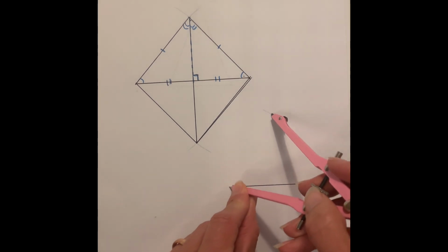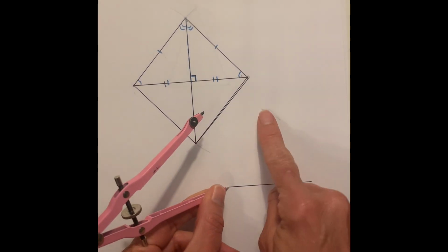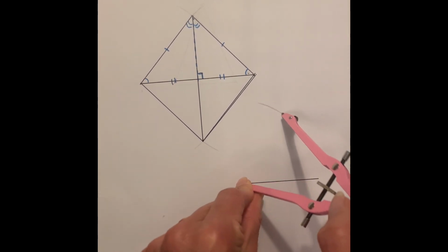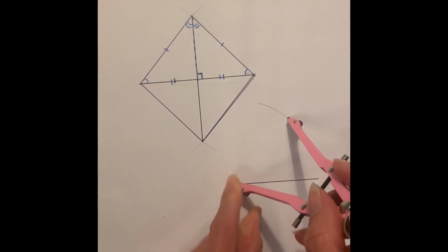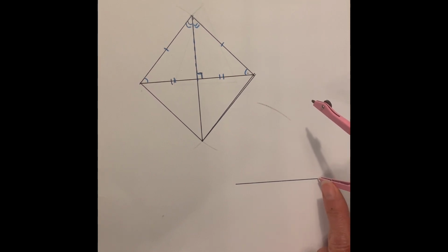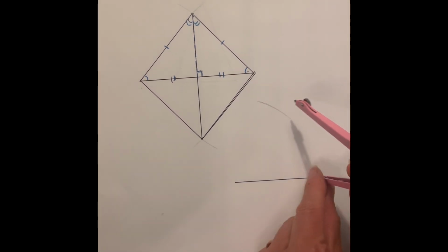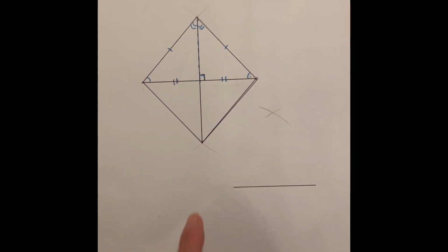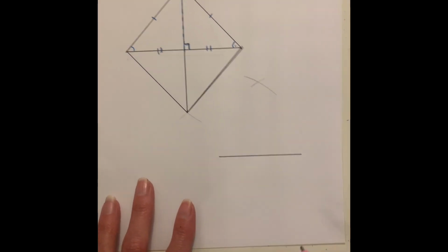I'm going to go to one endpoint. I know it's going to meet up here in the middle somewhere, but I'm not sure exactly where. So I'm going to make myself a few points to go off of. I'm going to come to the other side. I'm making the leg for this side. Once I give myself a few points, I see where they cross. That's going to be the tip of my triangle.